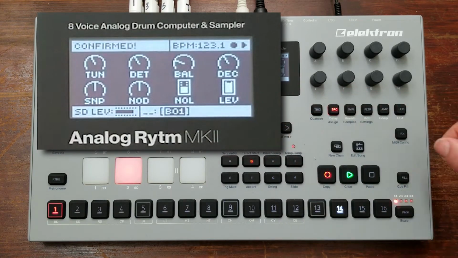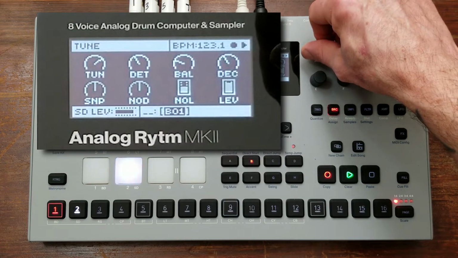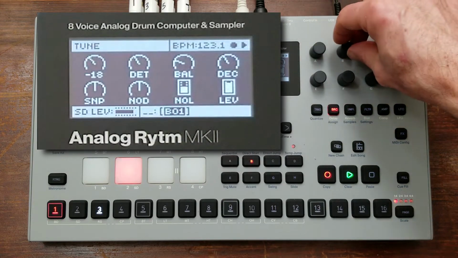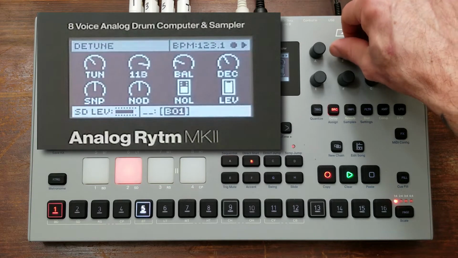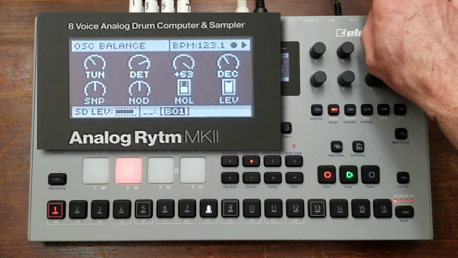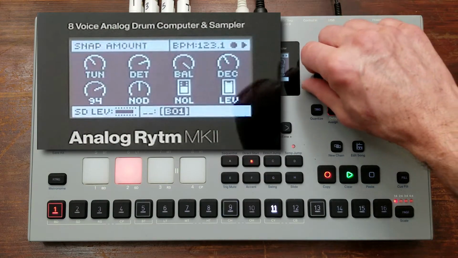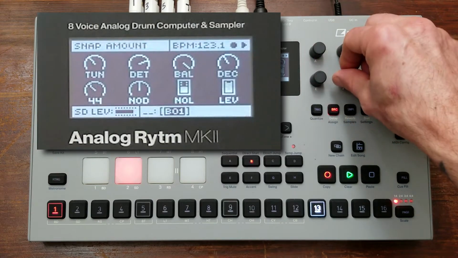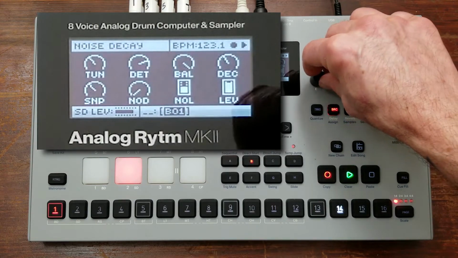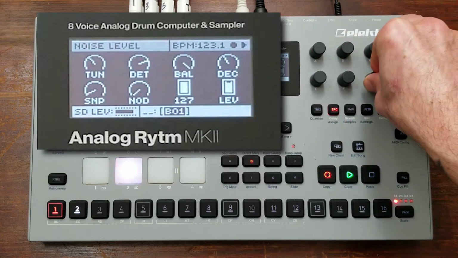There's more of an 808 style. You get tune, of course. You get detune, balance. So this is the bottom, would be my guess, but I might be wrong.